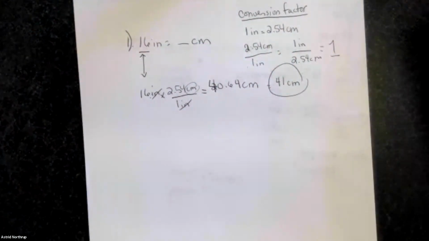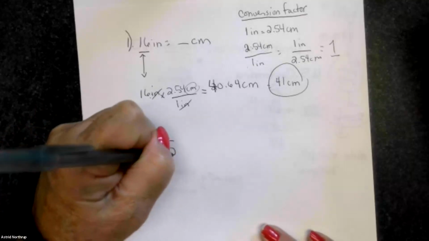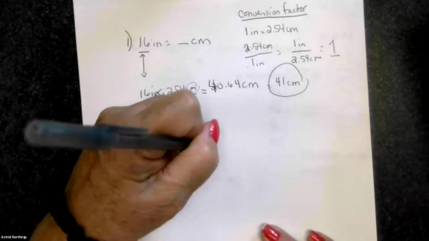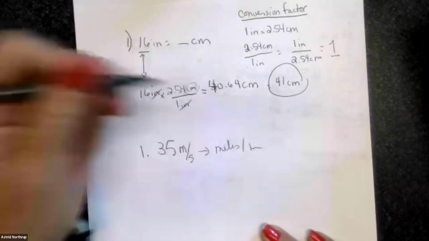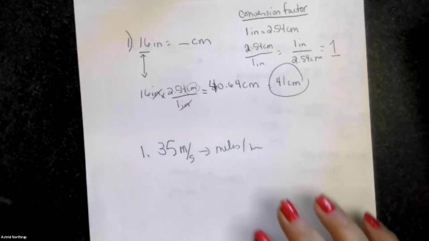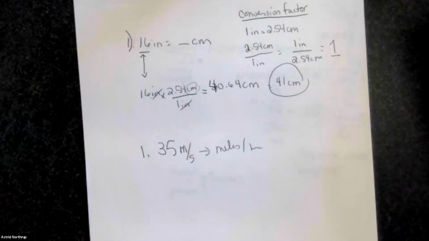Now, sometimes there are rates and volumes. For example, 35 meters per second. These are your homework problems, so you're already getting some homework done today too. We have 35 meters per second, and we want to change that into miles per hour. Well, we can do this quickly, or if you use an approximate conversion factor, it's okay.